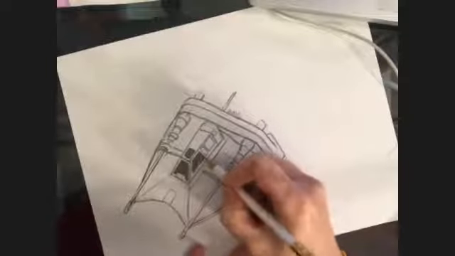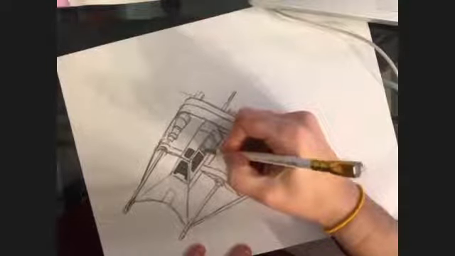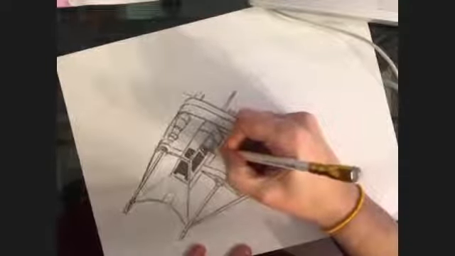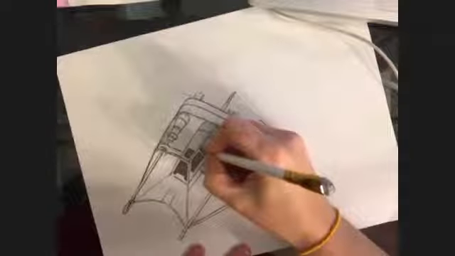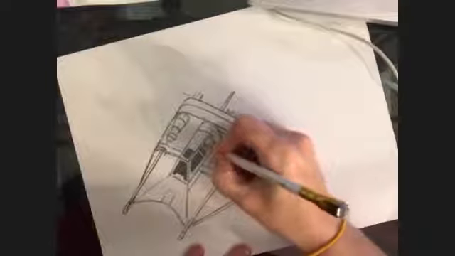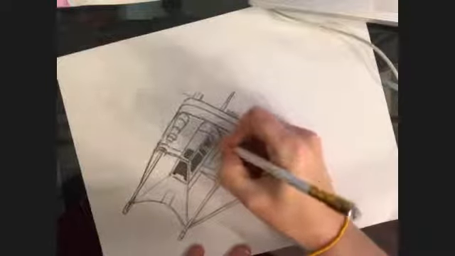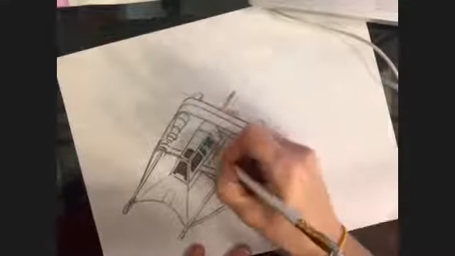Y'all should know what you're doing by now as far as shading. By the end of this class, not only are you guys going to be able to draw any kind of geometric object, whether it be a vehicle or a building, but you're going to be able to do some darn good shading. That is what I would like to see.